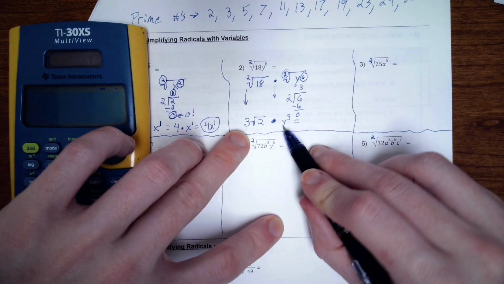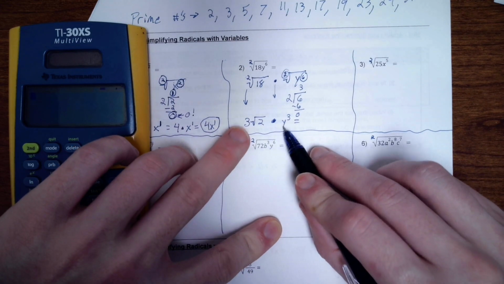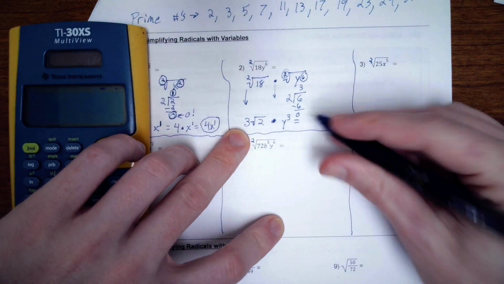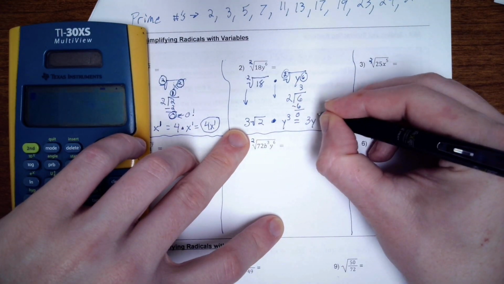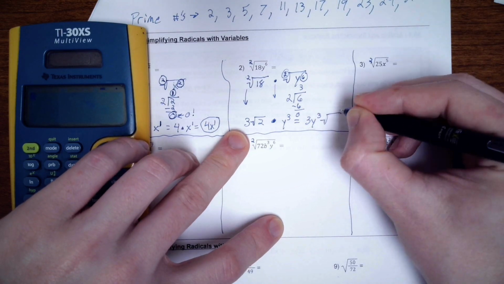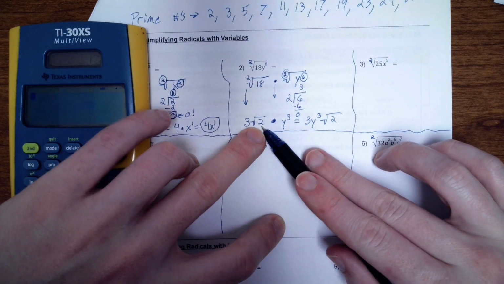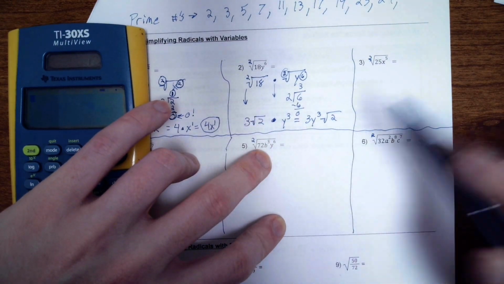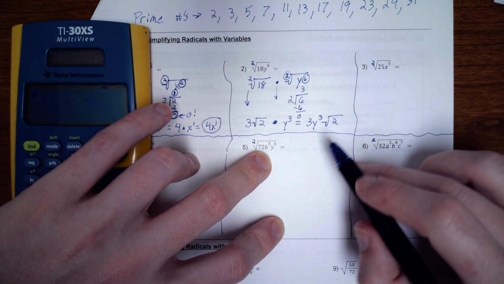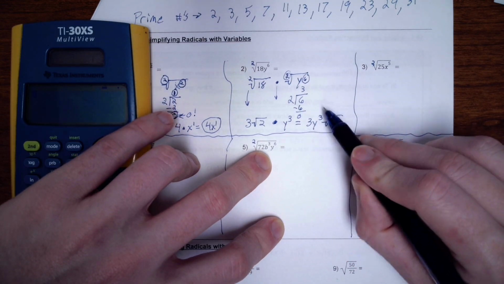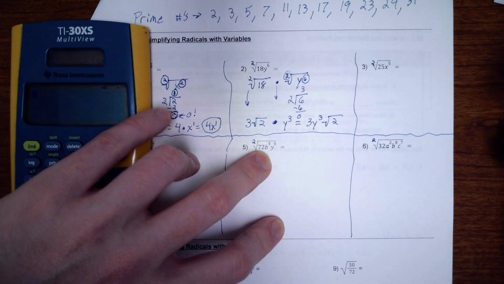Now, when it comes to this simplification, everything that's on the outside of my radical multiplies together. So this is 3y to the 3rd. Everything that's on the inside of the radical multiplies together as well. However, I only have one thing inside the radical here, so just the 2 stays there. So it always goes number, then variable, then radical.